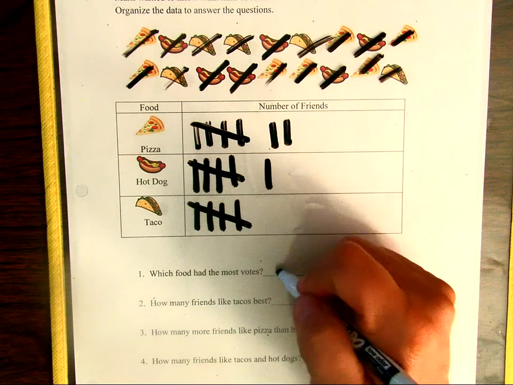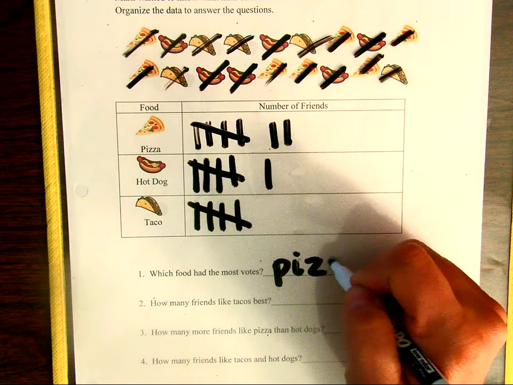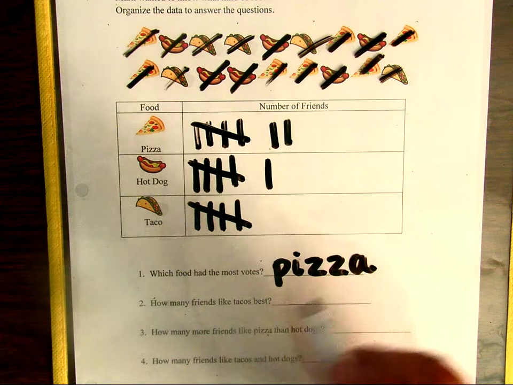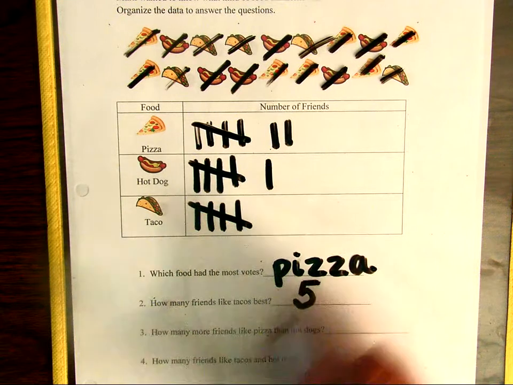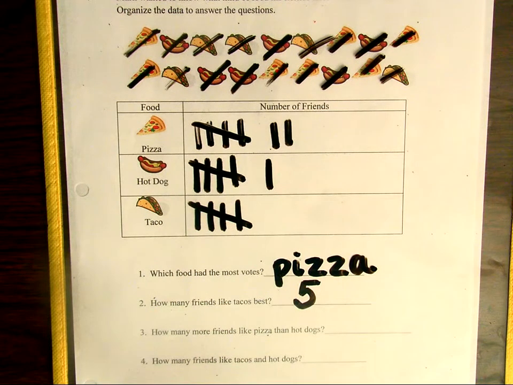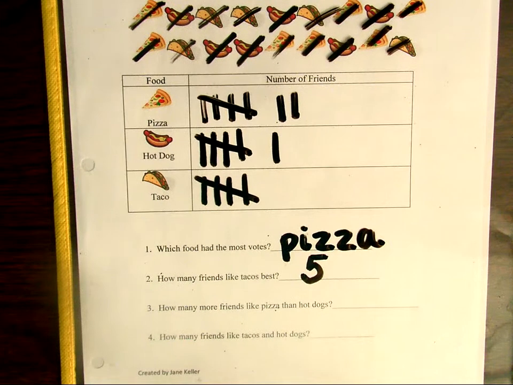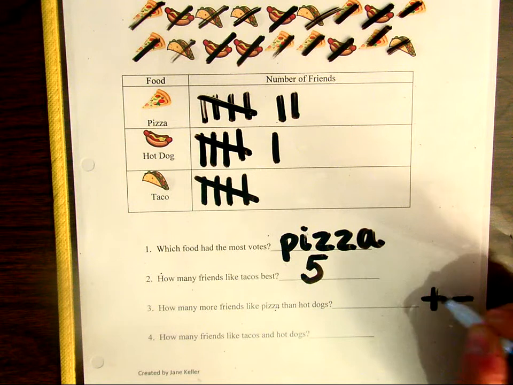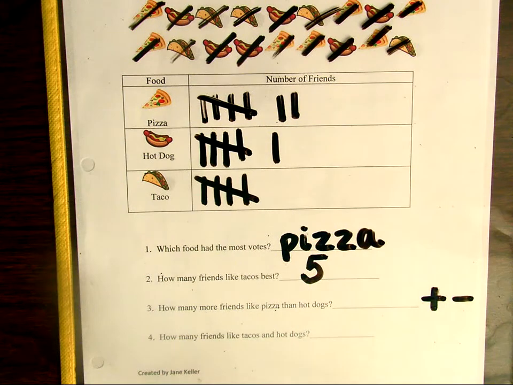They can clearly see pizza, so they'll write in the word pizza. How many friends liked tacos the best? They're just asking for a number. When it gets to the next two questions, I've been teaching key vocabulary so that children know whether the question is asking them to add or subtract. Because some of these data analysis questions will be asking the students to write an addition sentence, a subtraction sentence, and it's based on what the question is asking you.